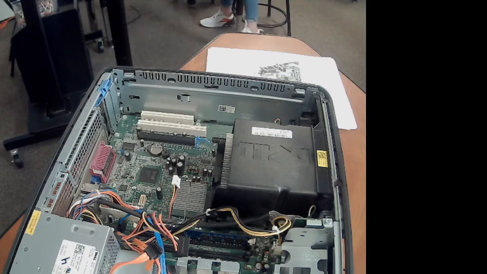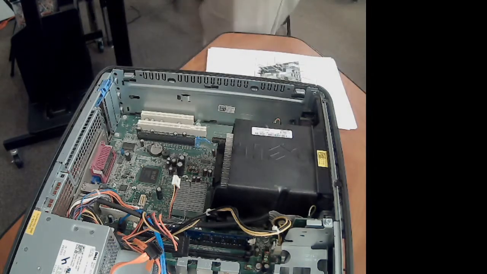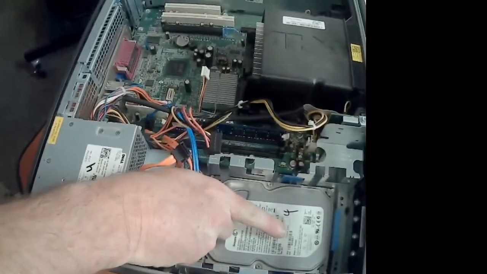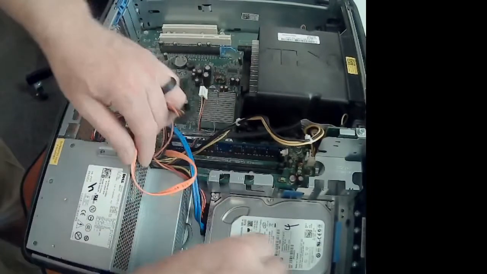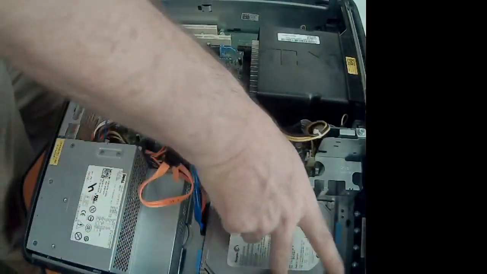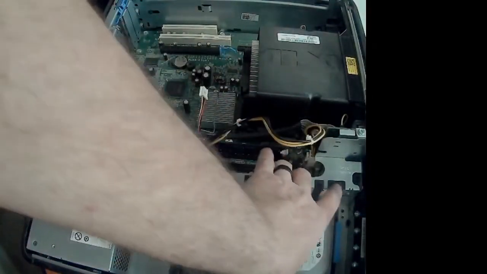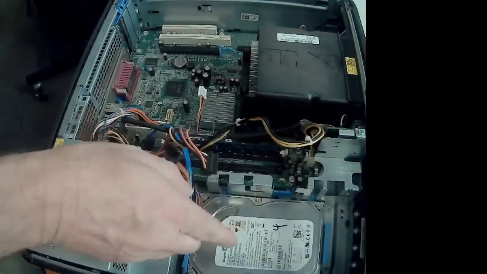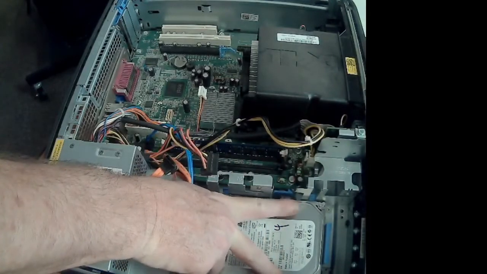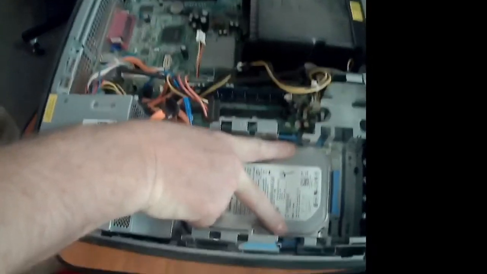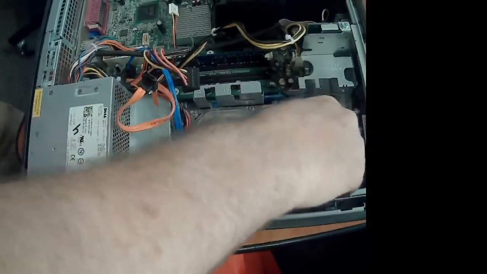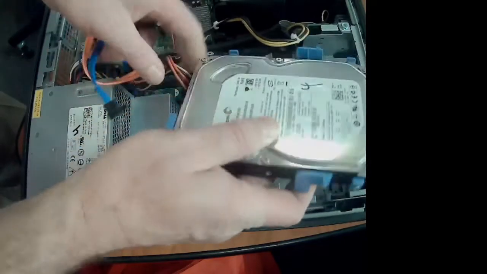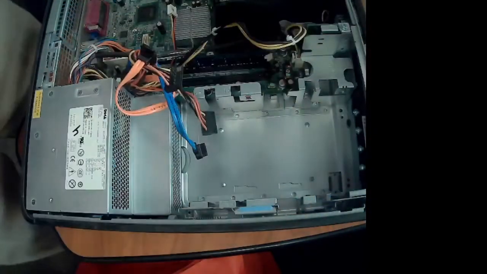So, next thing we're going to take out is the hard drive. It is right down here. I'll put this down here so you can see it. On the very far sides, there are two little pinches. You pinch them and push back. There's two little blue tabs right here. We pinch them and pull it back and then lift it straight out. And again, you've got an ATA cable and a power cable. And we'll set that aside.